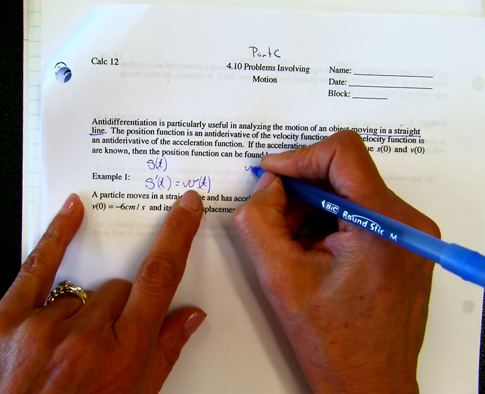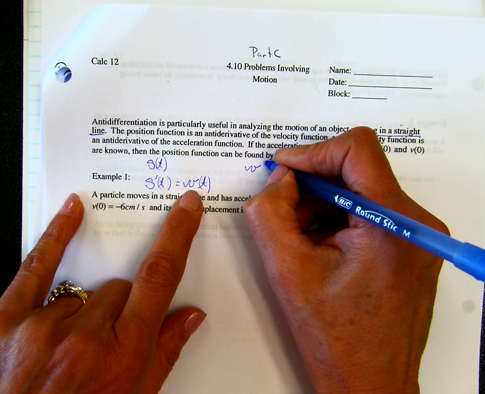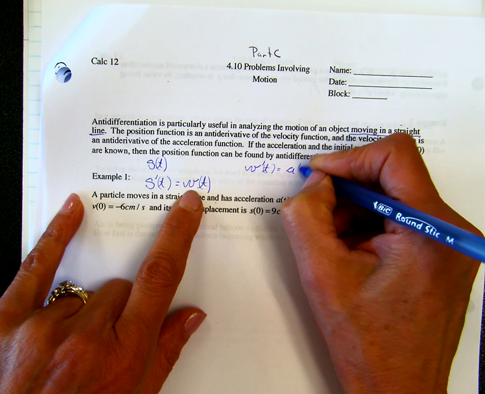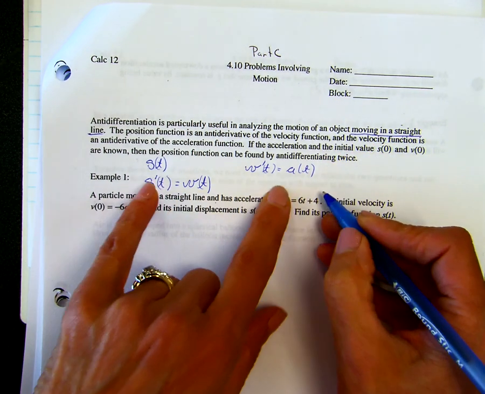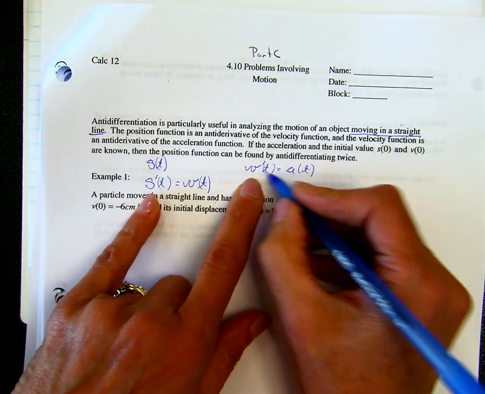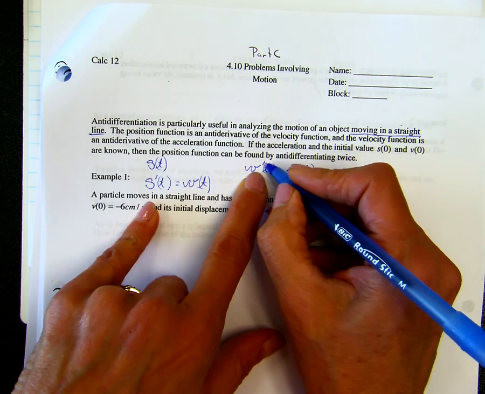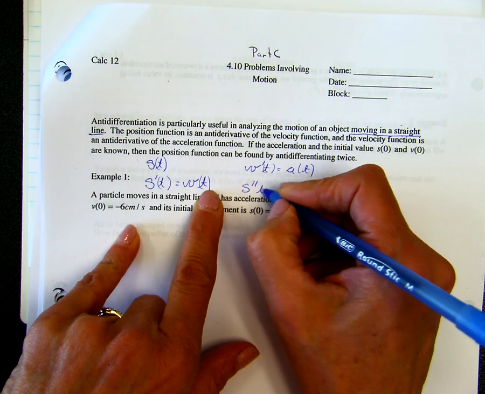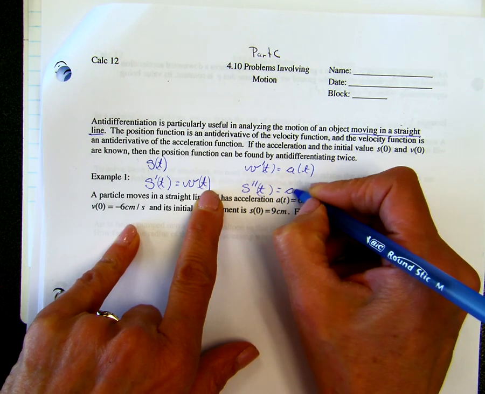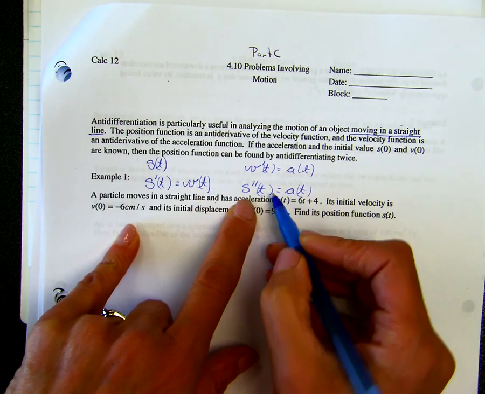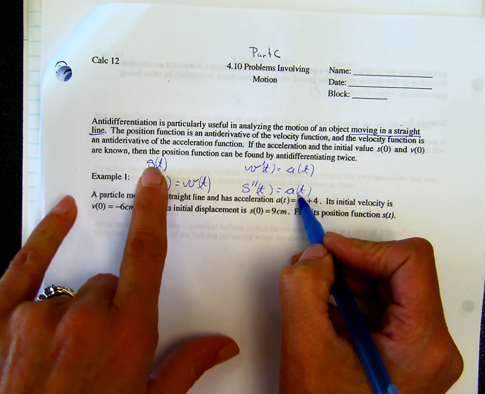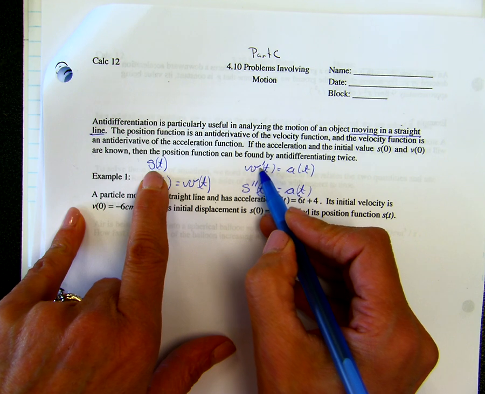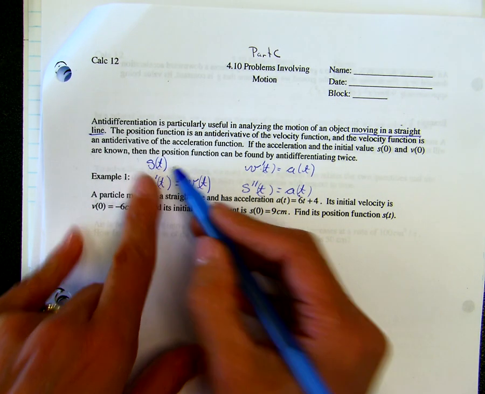What happens if I take the derivative of velocity? Then I get acceleration. So if I'm looking at acceleration, which is the derivative of velocity, then that tells me that the second derivative of position is acceleration. So if I start here and I want to end up here, I need to anti-differentiate once and anti-differentiate twice.